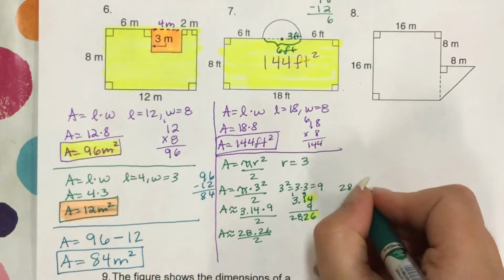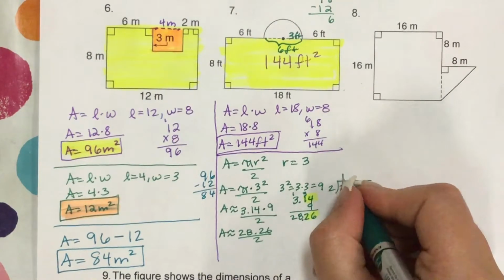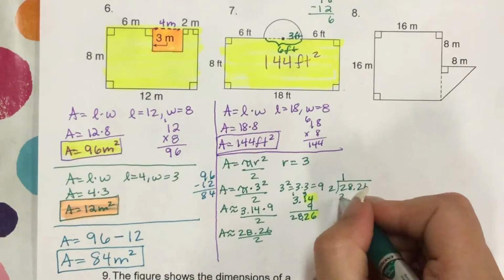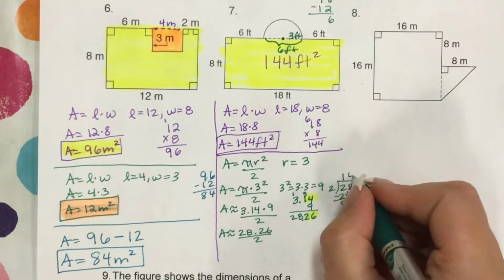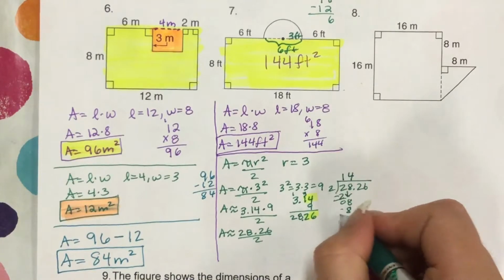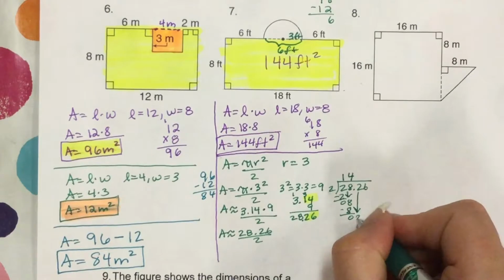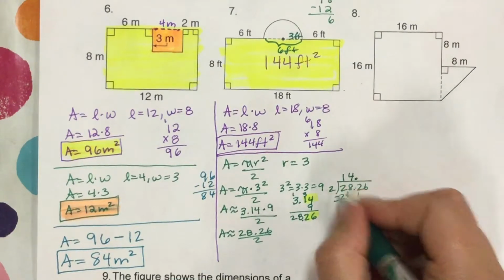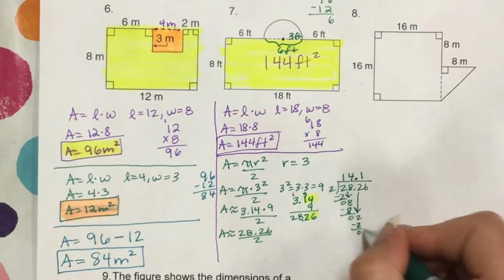So 28.26 divided by 2. 2 goes into 2 one time. 1 times 2 is 2. We drop that 8 like it's hot. 2 goes into 8 4 times. 4 times 2 is 8. 8 take away 8 is 0. Then we drop that 2 down. Put the decimal there. 2 goes into 2 one time. 1 times 2 is 2. 0.